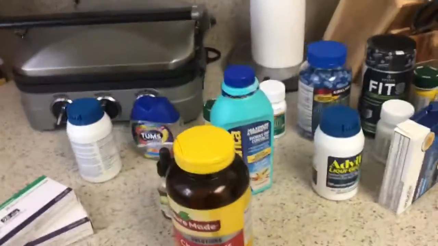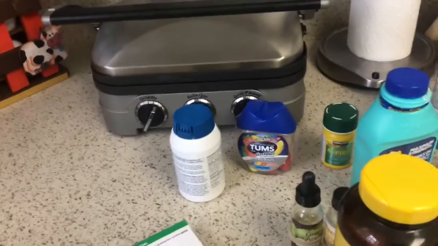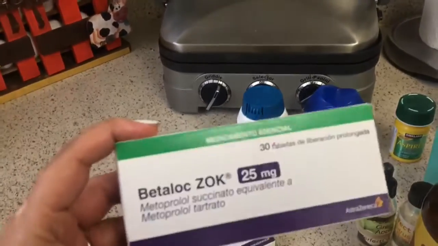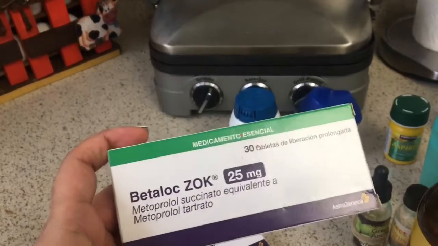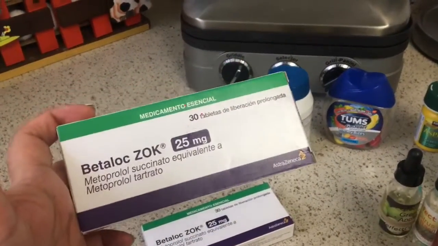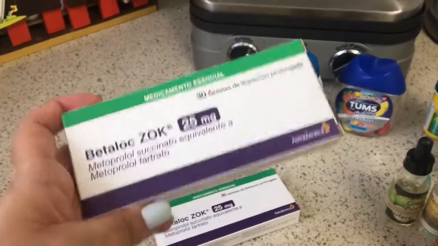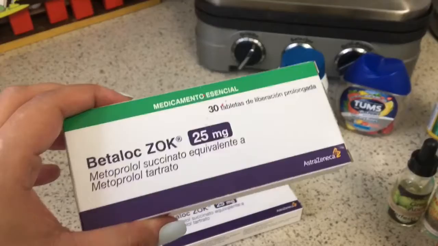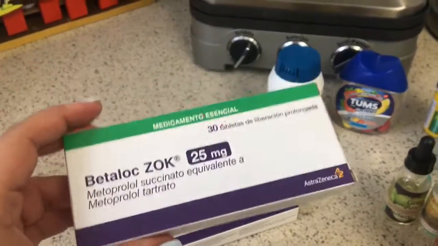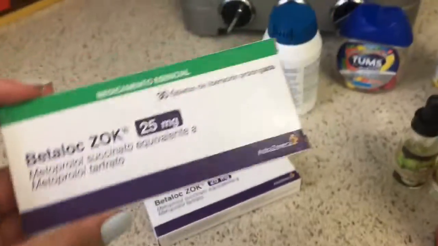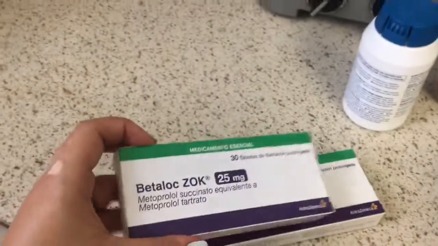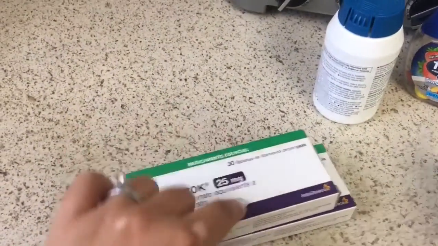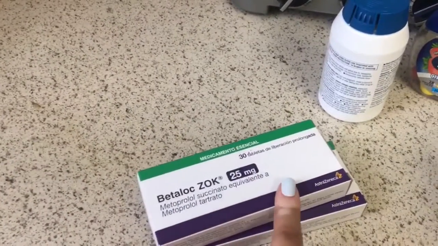However, I have these two samples of medications that were prescribed for my husband, which are metoprolol, for his heart condition. If you don't know what it is and you want to label it, you can just write down the medication in the box and say for whom it is in your house.